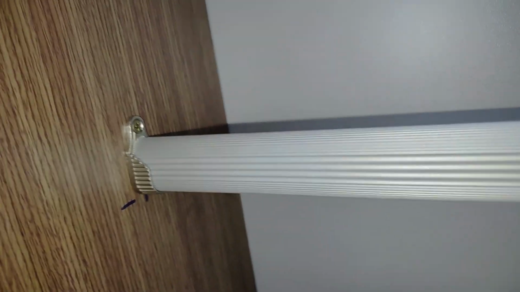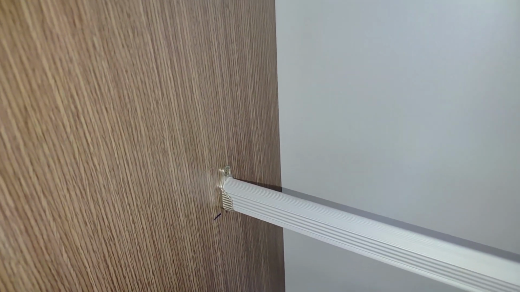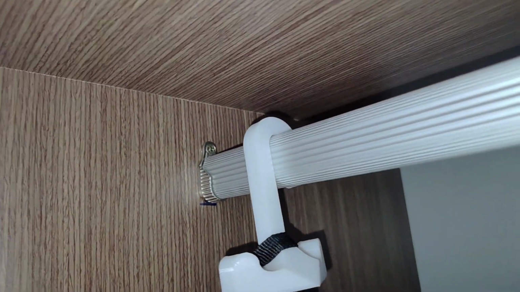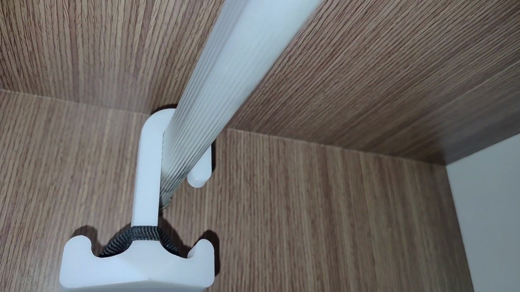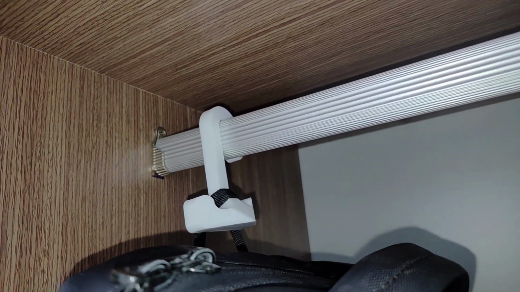Okay, I will need to design another one for this one, because it is much shorter. So I'm gonna use the lower bar to hold all of my camera bag and sling. See? Okay, back to the drawing board.